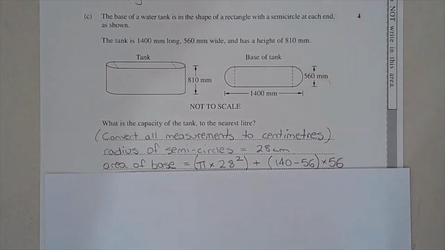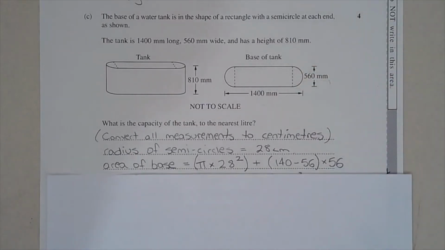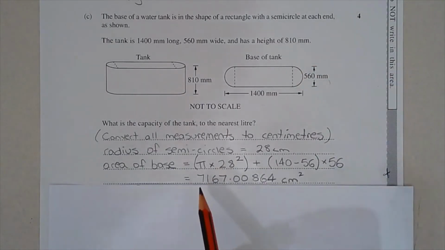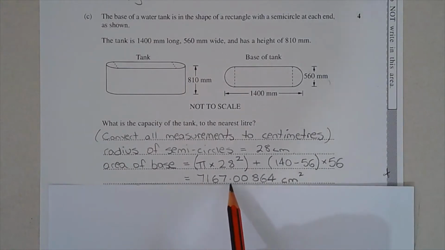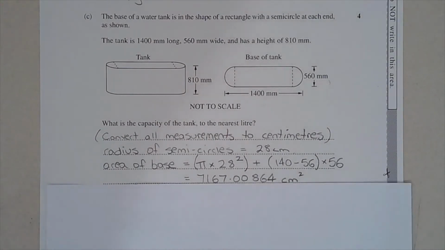That's 56 centimeters there. So I'll put that all in one calculation, and that results in 7,167.00864 square centimeters. Notice that I didn't round it there. I'm going to round at the very end.